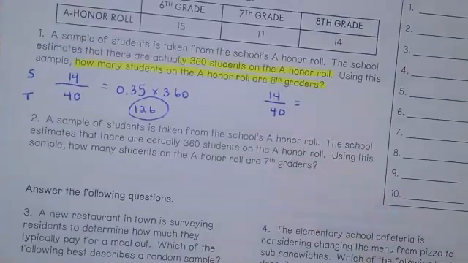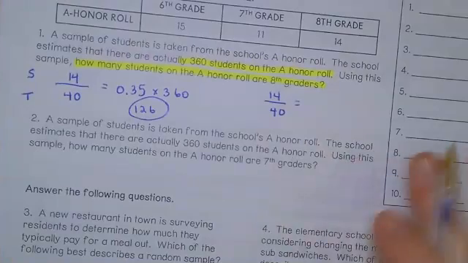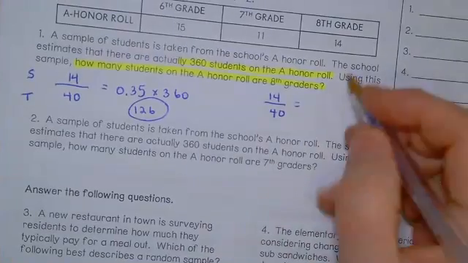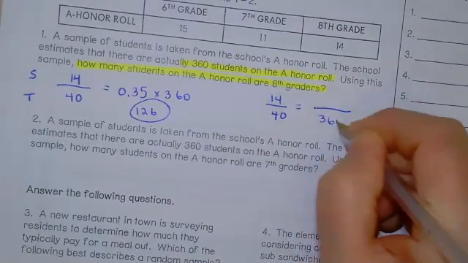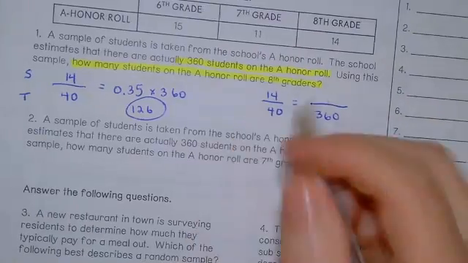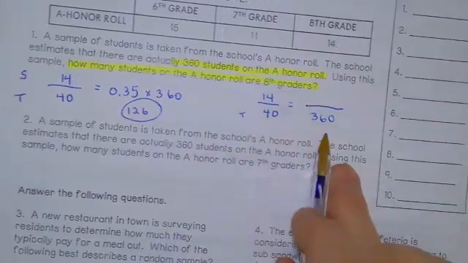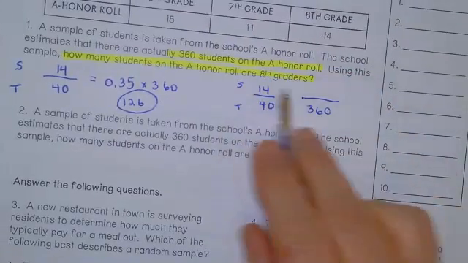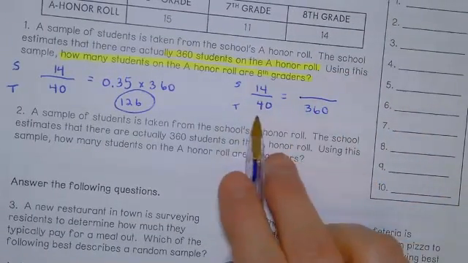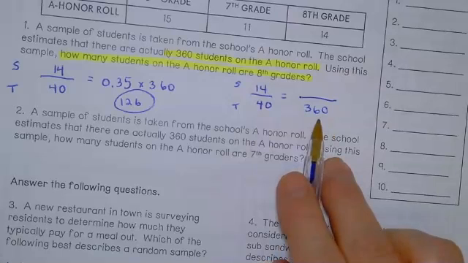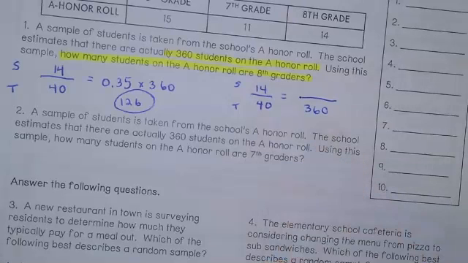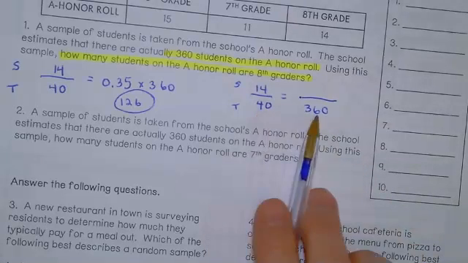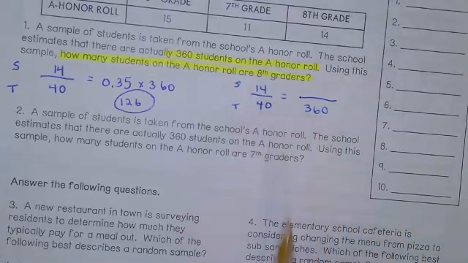Here's the second way you could solve that. You could set it up like a proportion. If this is the total number of students in the sample and this is the total number in the building, this is students in the sample, that would be students in the building. How do I go from 40 to 360? Multiply by what number? From 4 up to 36. 9.